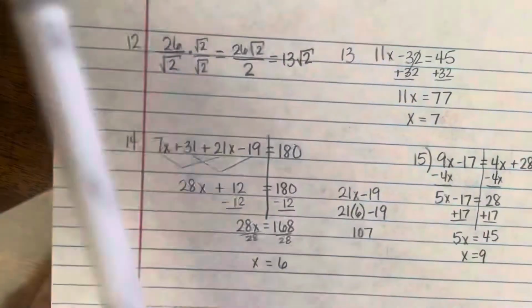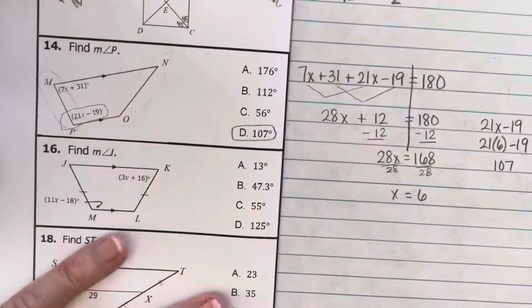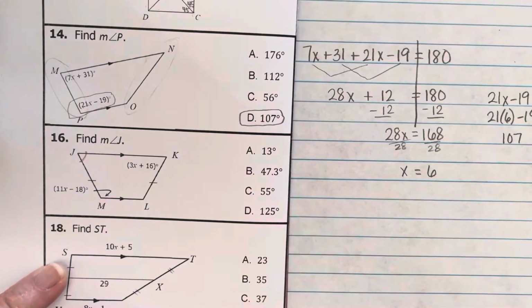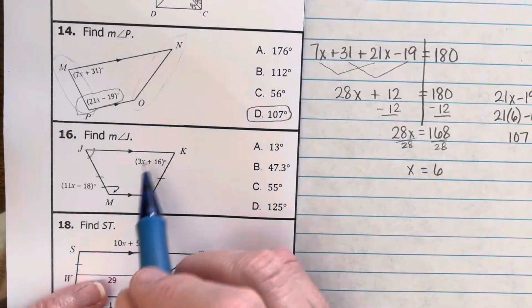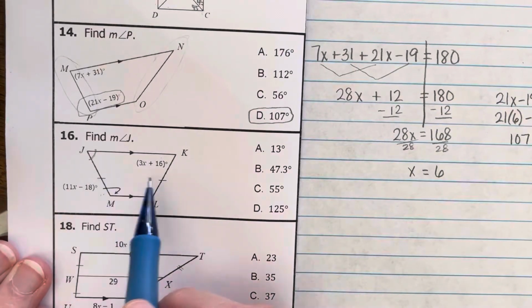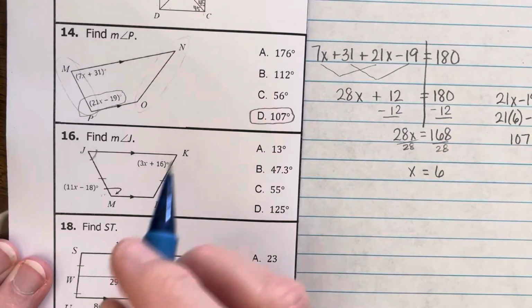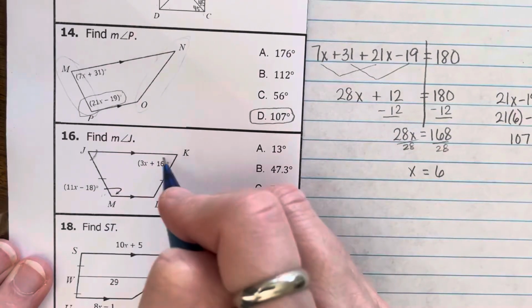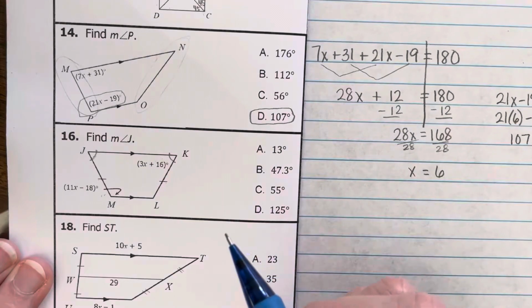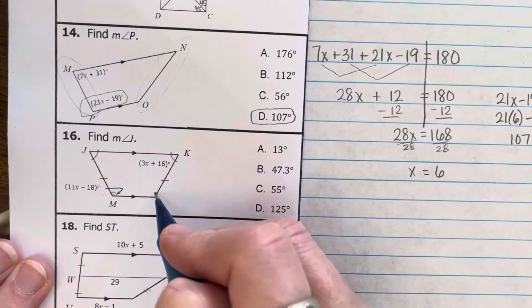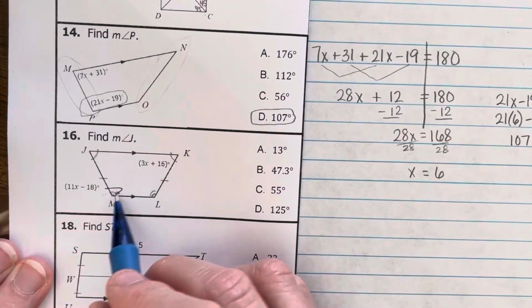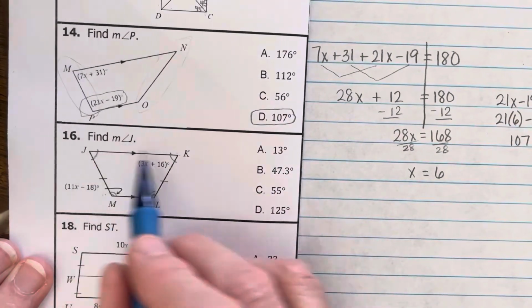All right, number 16. Find the measure of angle J. Again, they gave us one that they didn't give us any clues for, so we have to use these and then figure that one out. Now, what I do know about this is it's an isosceles trapezoid. These legs are equal, and because it's an isosceles trapezoid, this is congruent to this. So if I can figure out what angle K is, I have what angle J is. These two are congruent to each other here.